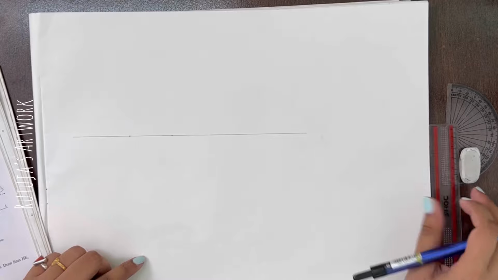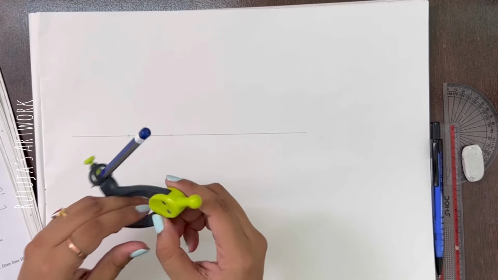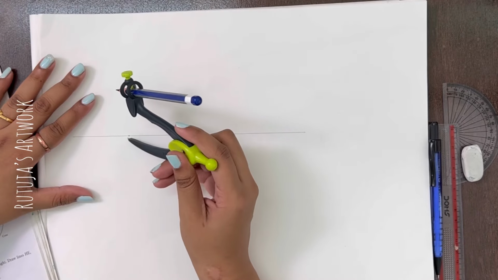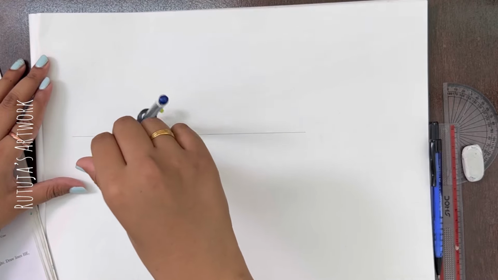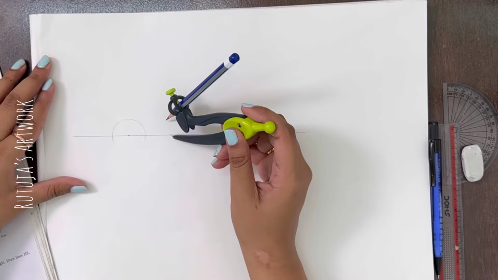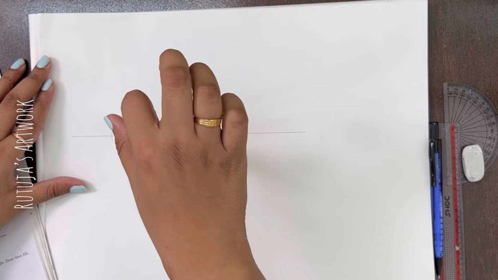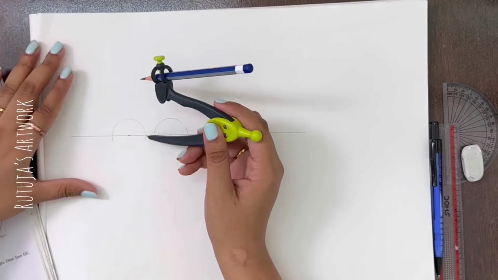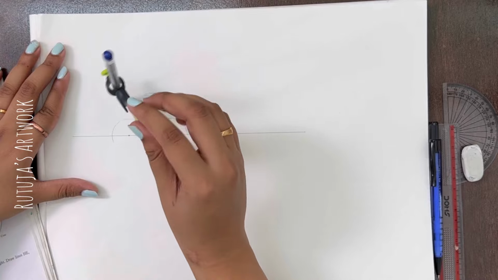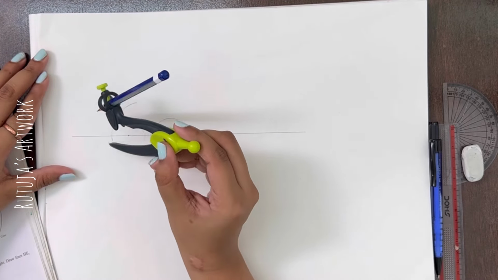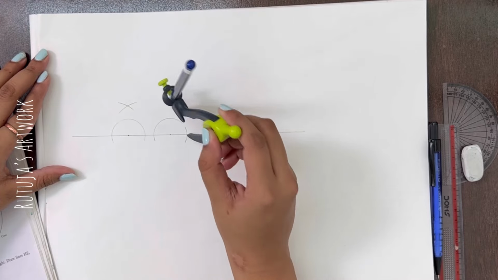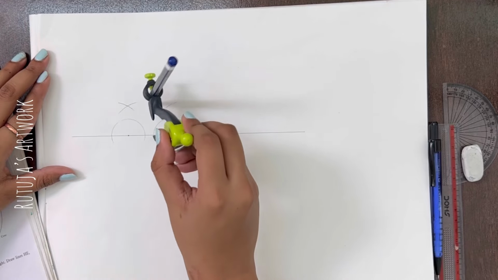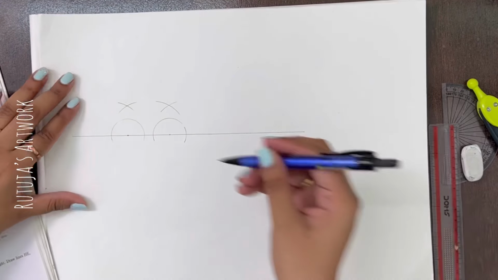Now we have to make a perpendicular bisector. Draw it very lightly. Increase the gap in the rounder. I am doing the same here. Mark the points.